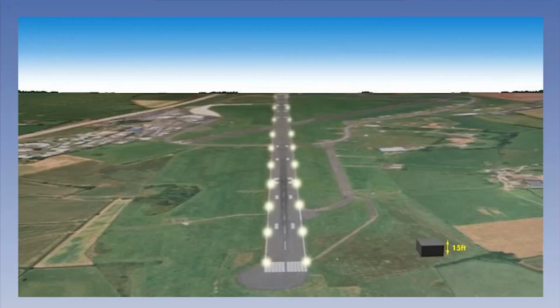RVR, runway visual range, is only reported when either the horizontal MET visibility or the RVR is less than 1,500 meters. The visibility on approach can vary significantly from the horizontal MET vis. There is no direct connection.